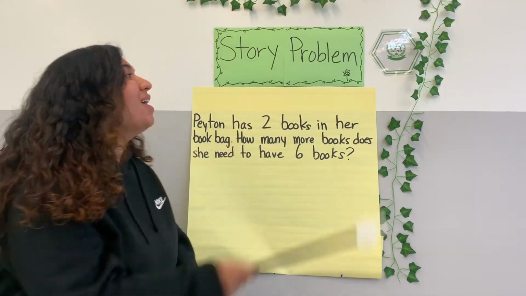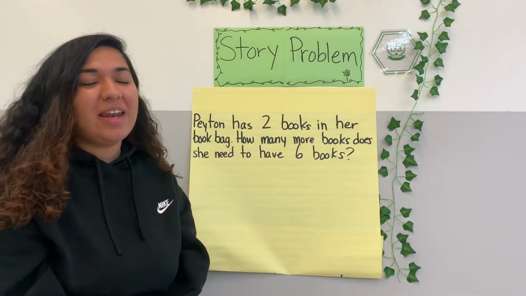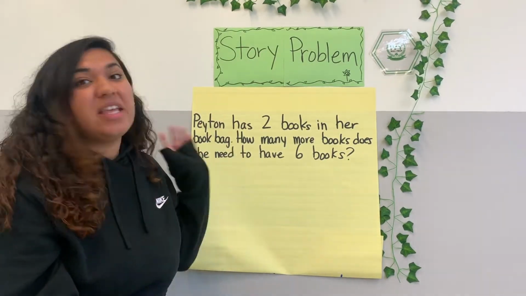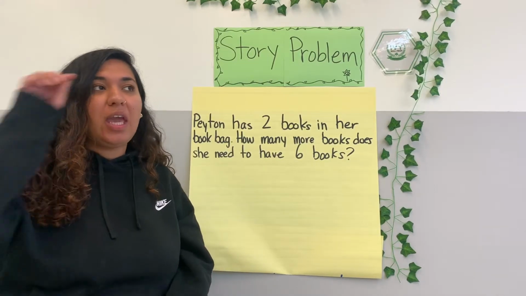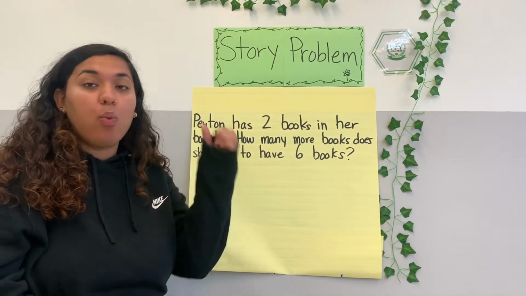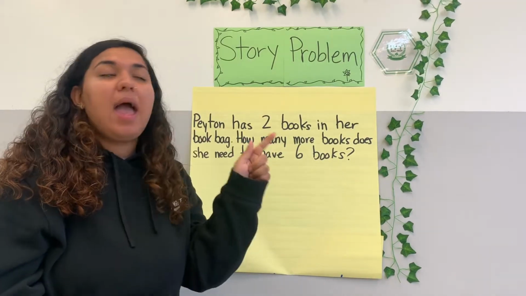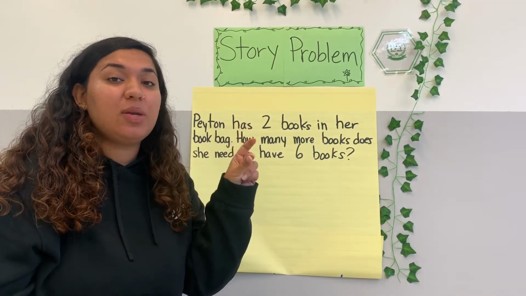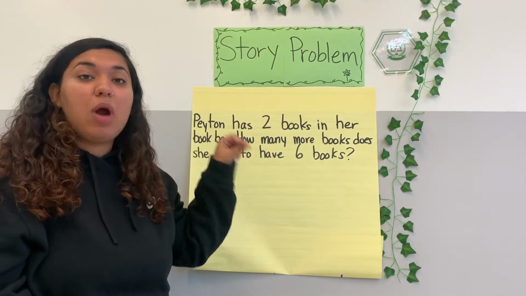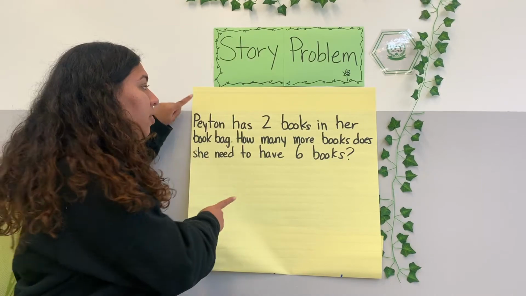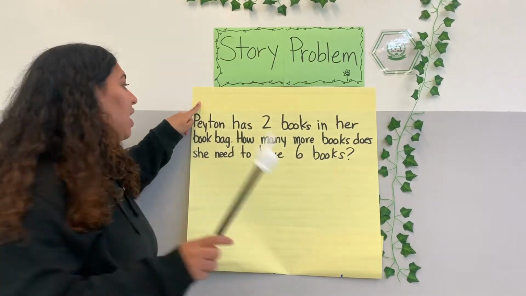A what? Story problem. Good. So today we're going to read about our friend Peyton. And in this new story problem type, we're thinking about three things. We're thinking about what do we already know, what number are we trying to get to, and how many more did we need. So after I read this problem, we're going to think about those three questions. Get your eyes on the paper and let's start reading.